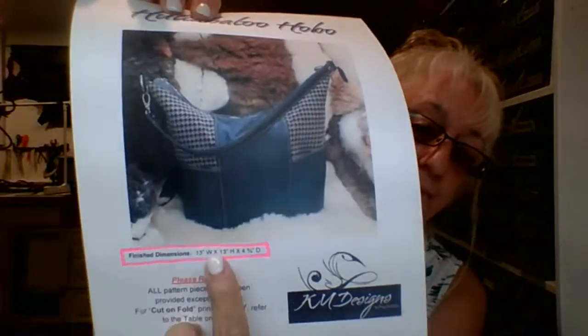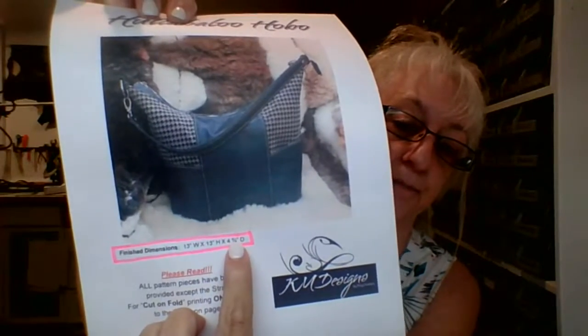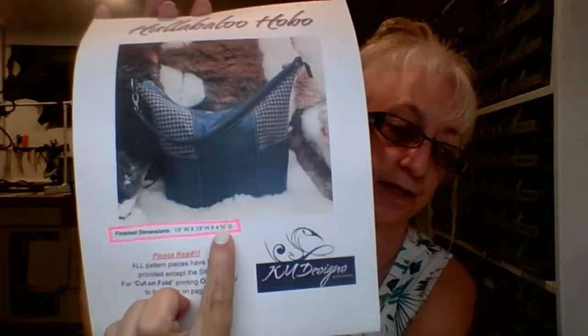First thing, I'm going to use my Hullabaloo as an example. As we go through this, I will have sticky notes on top of measurements and on top of pattern pieces, just because. So first thing you're going to want to do is pick your pattern. And when you do that, you're going to need the finished dimensions on the pattern. This one happens to be 13 inches wide by 13 inches high by 4 3/4 inches deep.